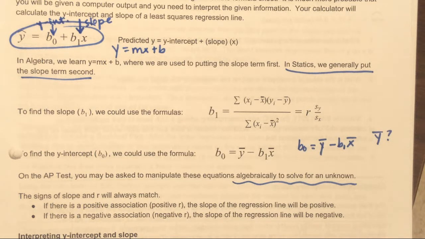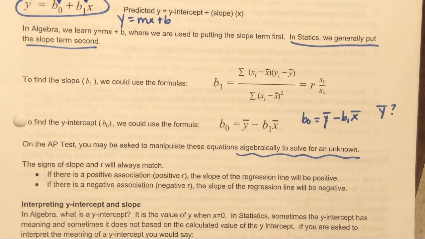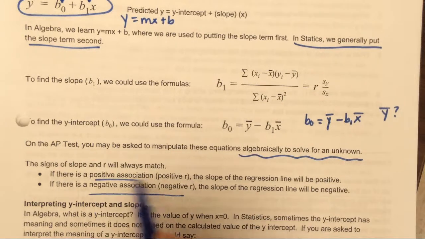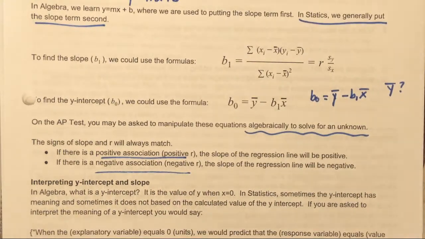Slope and R always match, which is what Louise was calling stupid yesterday, because how do people not realize that? Positive slope, positive R value. Negative slope, negative R value. In case you need it, underline it. You got that, that makes perfect sense, of course, then you're good.